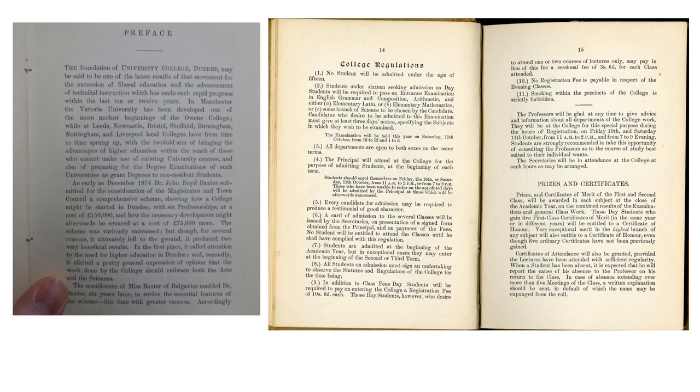Another key thing we get is the regulations of the college. Now, of course, understanding how the college works and its regulations is very important. There's a lot of interesting stuff in there. For example, the fact that smoking within the precincts of the college was strictly forbidden.